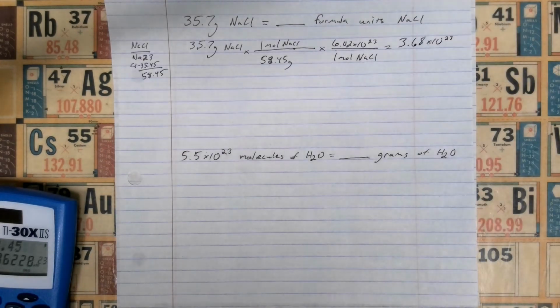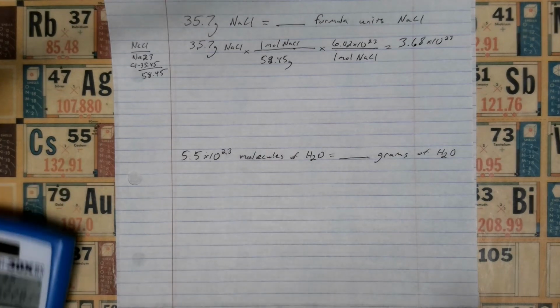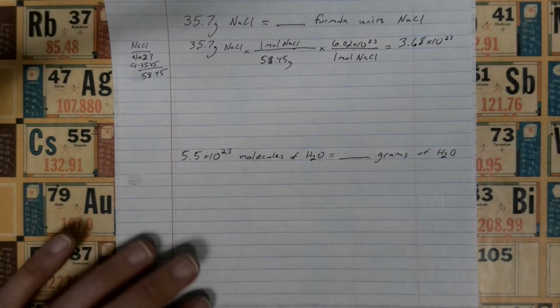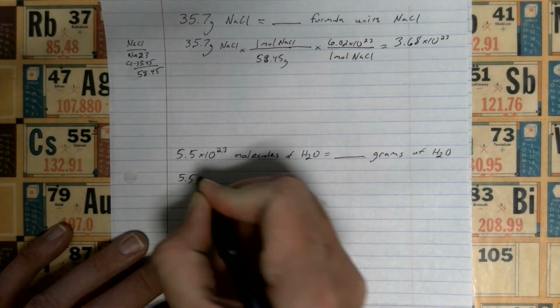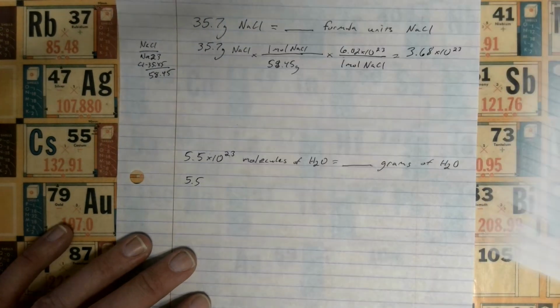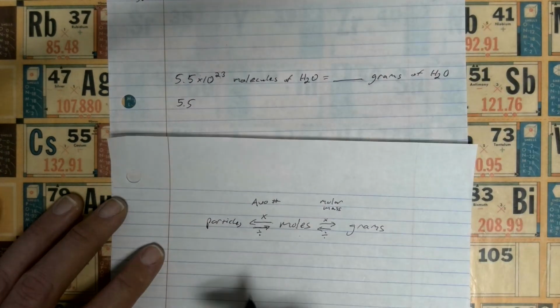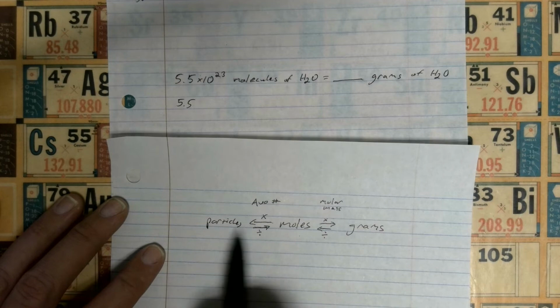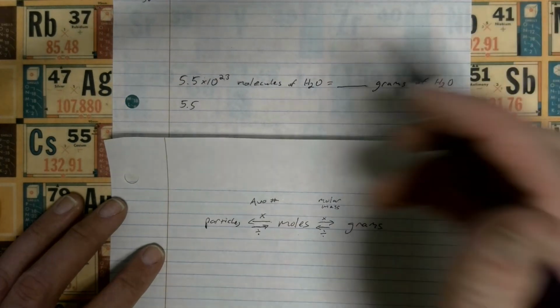In this case we have 5.5 times 10 to the 23rd molecules of water equals how many grams? Okay. So now if I bring this back, I'm at particles. I'm trying to go to grams. So I'm going to divide by Avogadro's number and then multiply by the molar mass.